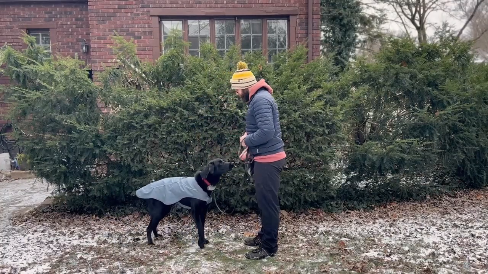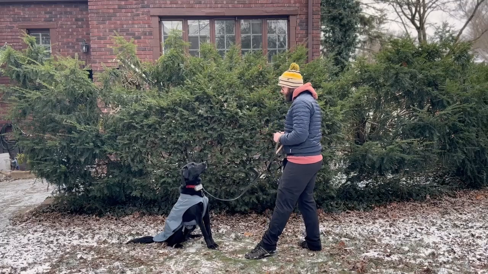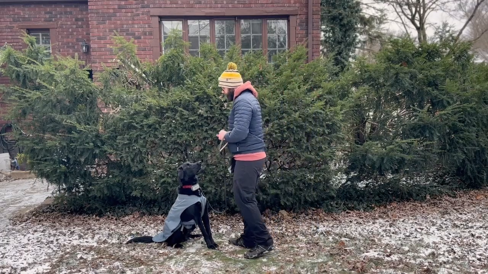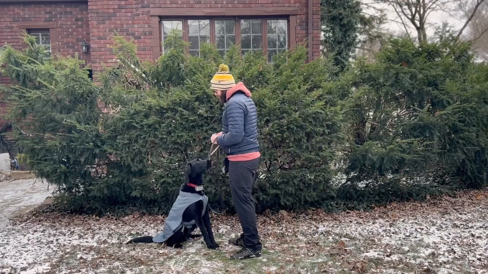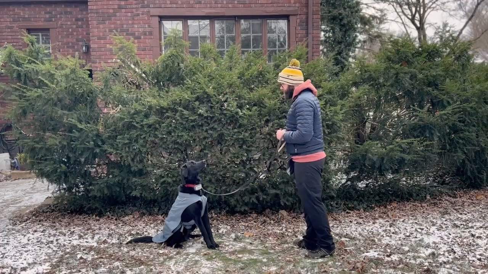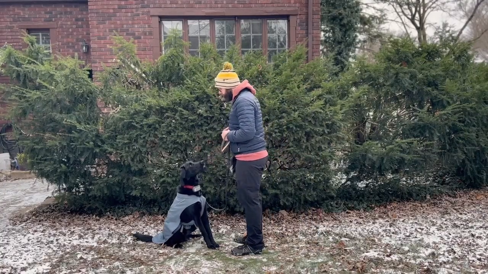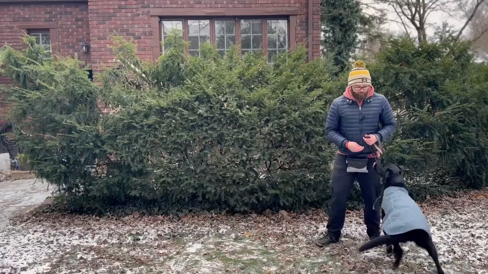Winslow, sit. Stay. And I might have to do a little bit less with moving away. So that time I took half a step because he got up when I took a full step away. So now I'll try to take a full step. He stays there. I come back. I give him a treat. And now I'm going to release him. Winslow, free. And have him get up.